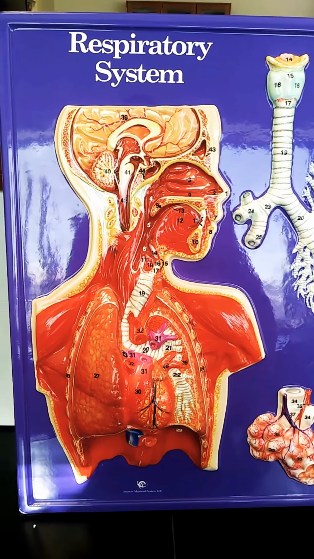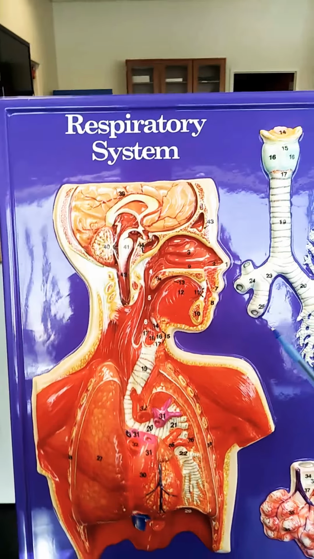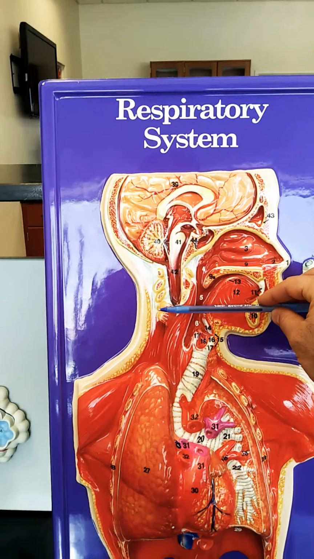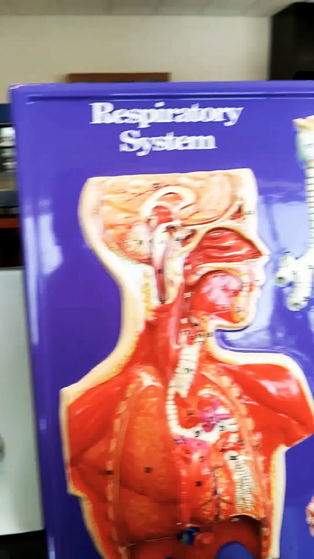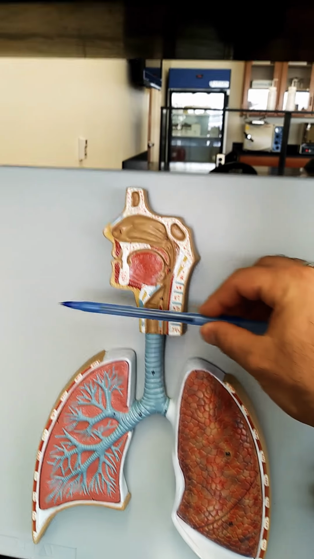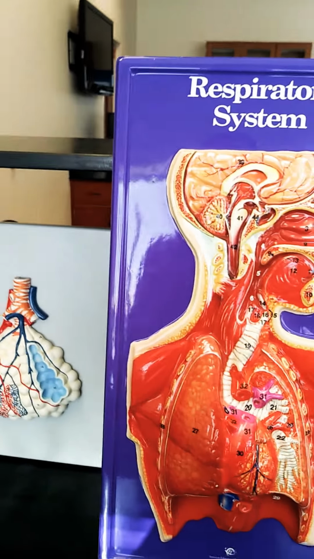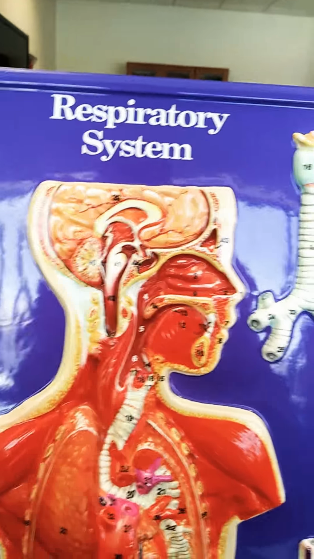I'll be talking about the respiratory system today. It's a very nice and easy system. It's the main components, or how the air would pass through the respiratory system. We have an upper respiratory system and a lower respiratory system as well. The upper respiratory system is anything above the pharynx. Anything below the pharynx is called the lower respiratory system. So let's go ahead and speak initially about the upper respiratory system.